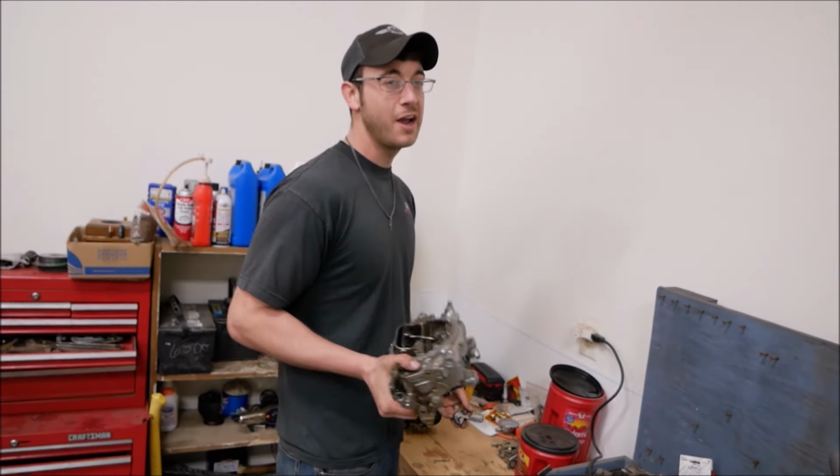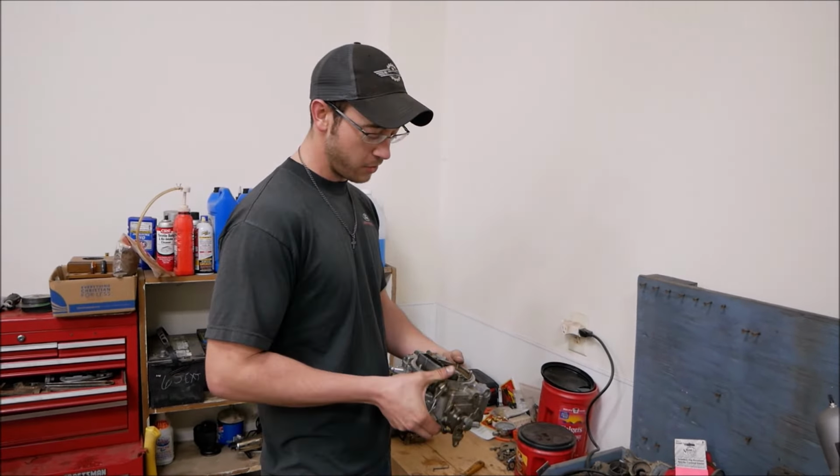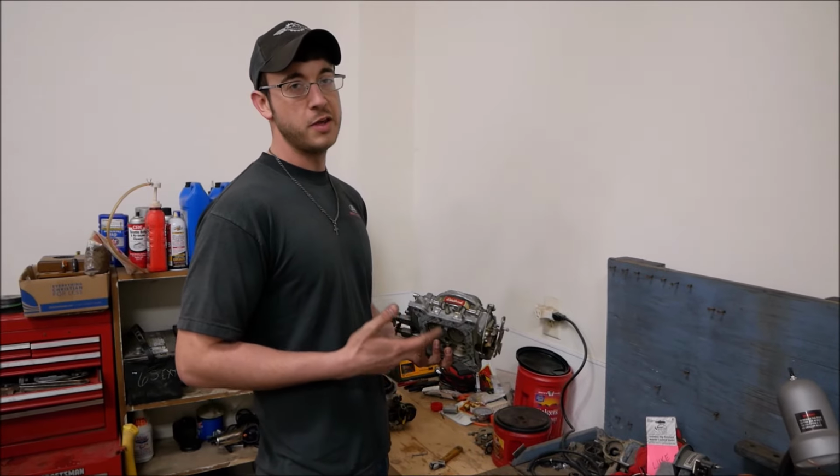Yeah, and disclaimer, I actually do like Edelbrock carburetors pretty well. But there's one thing that's oftentimes missed with these, and today that's what we're gonna take a look at.